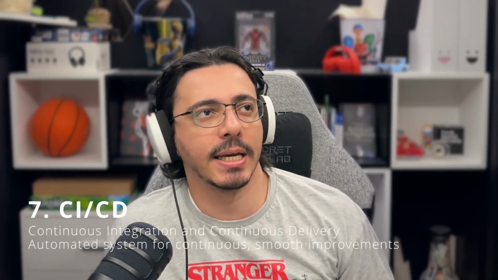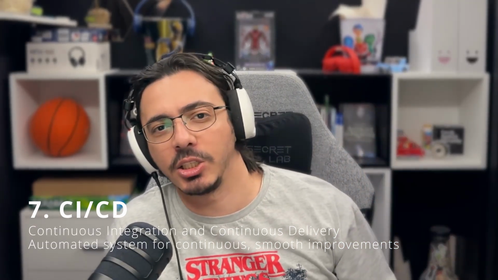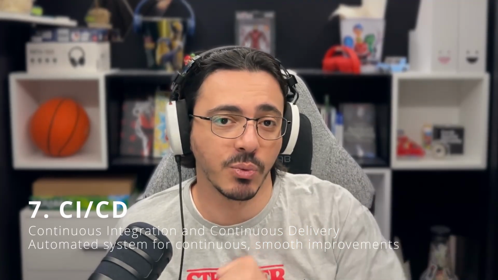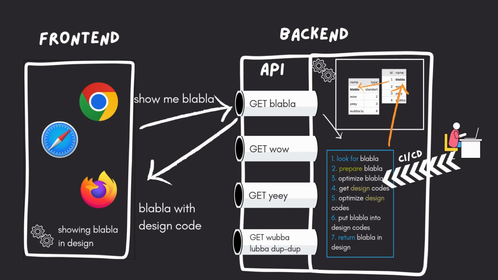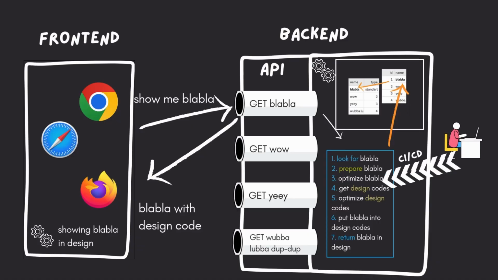CI/CD is continuous integration and continuous delivery. Chef, when he changes anything in ingredients, the system should not stop. The kitchen should still continue working. CI/CD is the process thanks to which you can continuously improve your solution while not making your customers, your clients, wait.